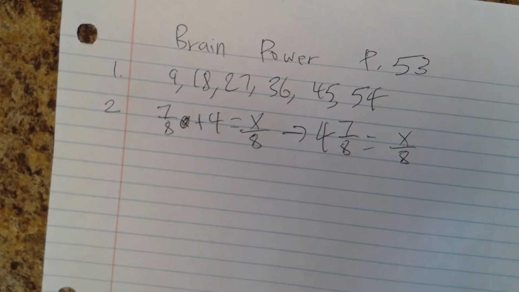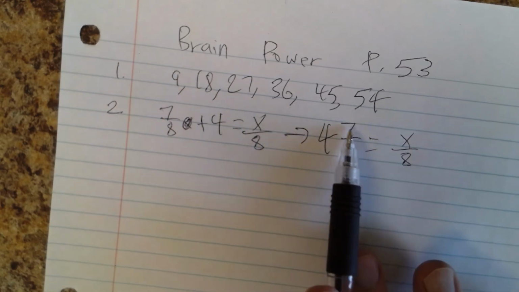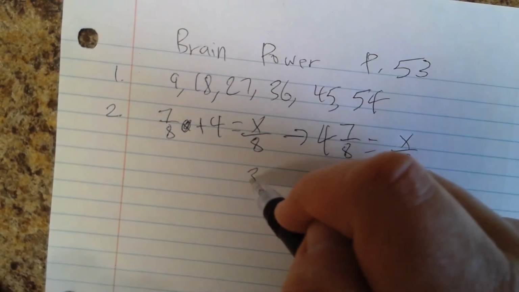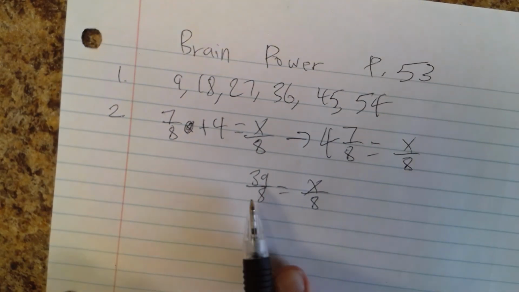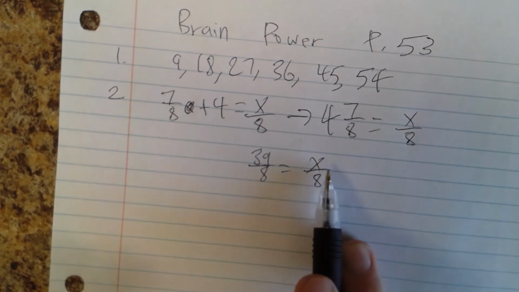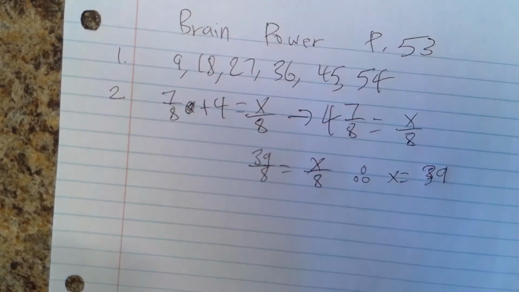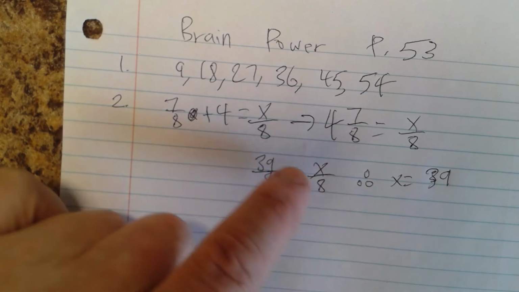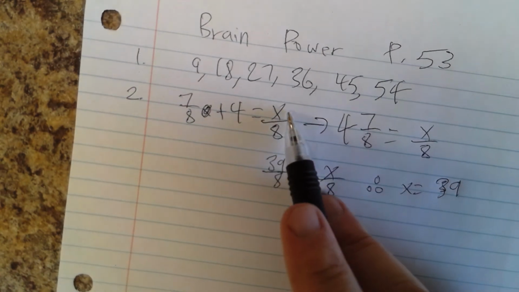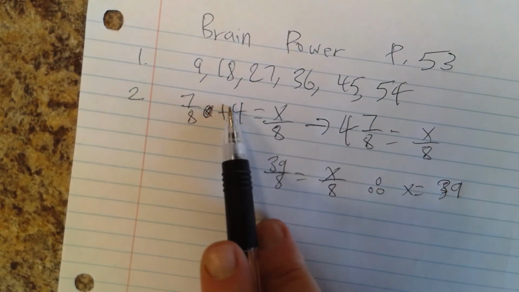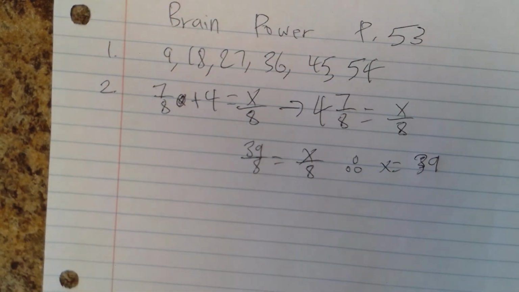So what I would do simply here is turn this guy into an improper fraction. 8 times 4 is 32, plus 7 is 39. 39/8 equals x over 8. So if this is equal to this, then therefore x has to be 39. If you're going to have 39 over 8 on both sides, then x has to be 39. And you can go back to the original question, 39 over 8, add these two together, turn it into an improper fraction, and you'd still have 39 over 8 on both sides.